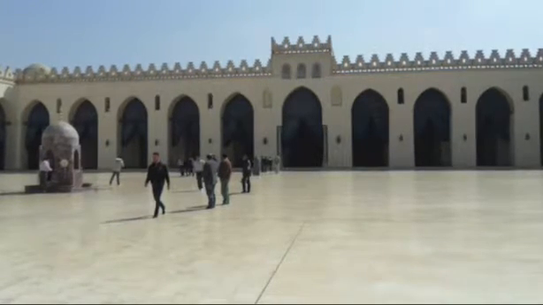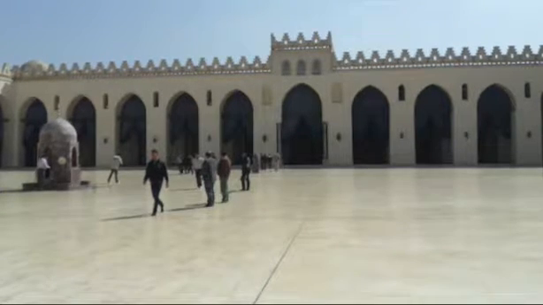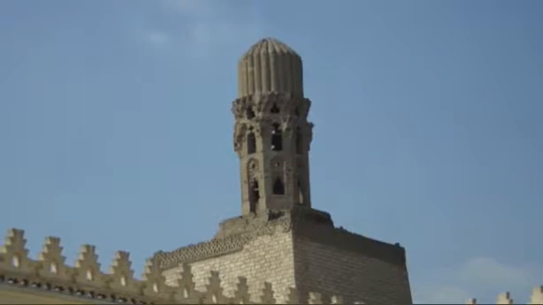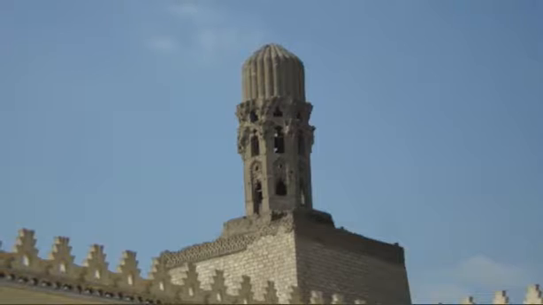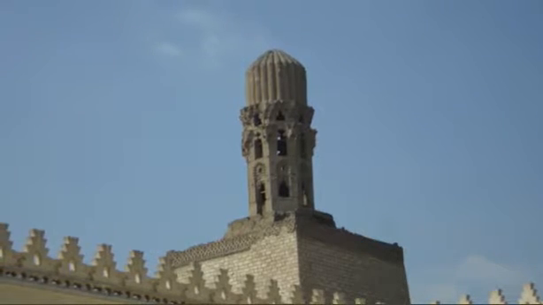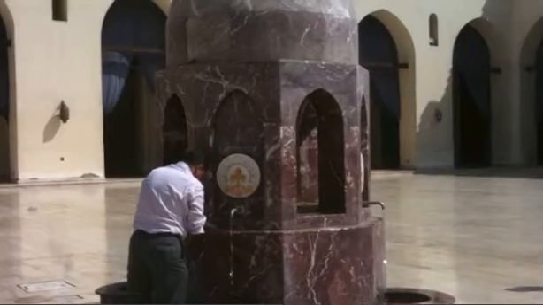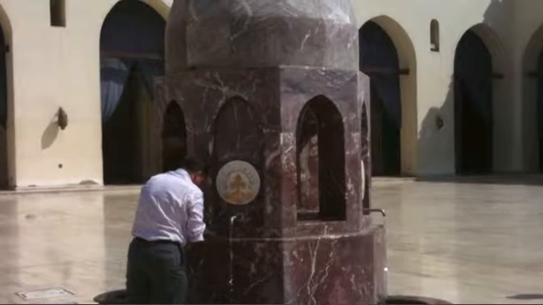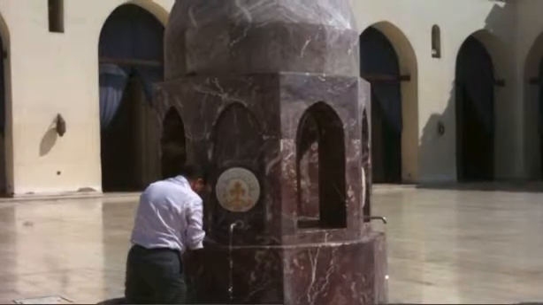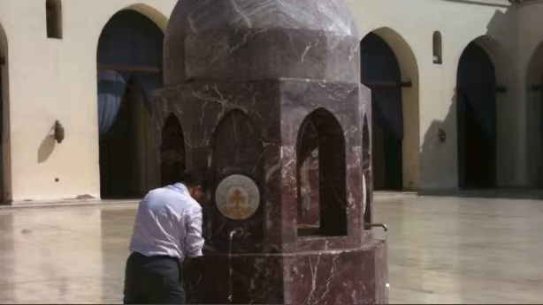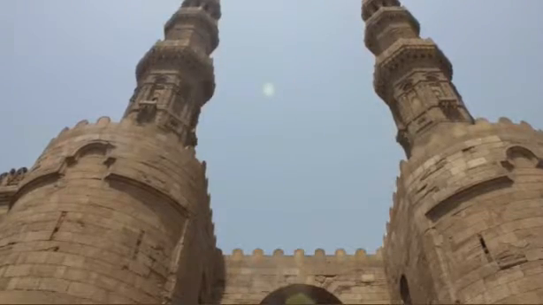The main facade of Al-Hakim Mosque has a tripartite structure. There is a monumental porch at the center of the facade and rectangular towers with minarets, one cylindrical and the other rectangular, rise above the corners.